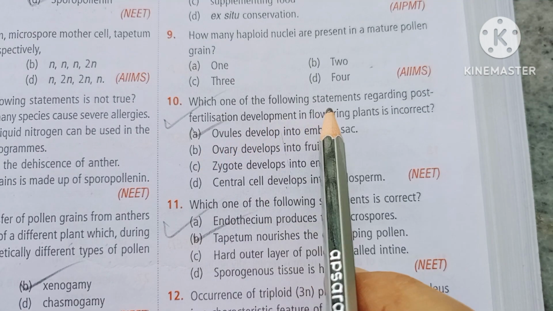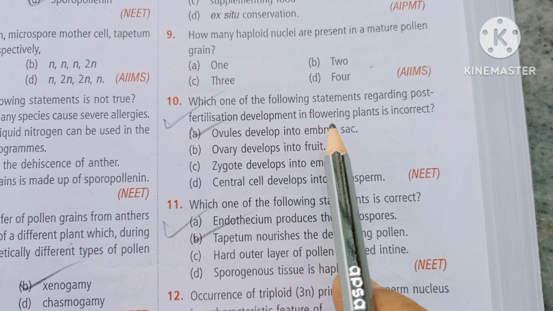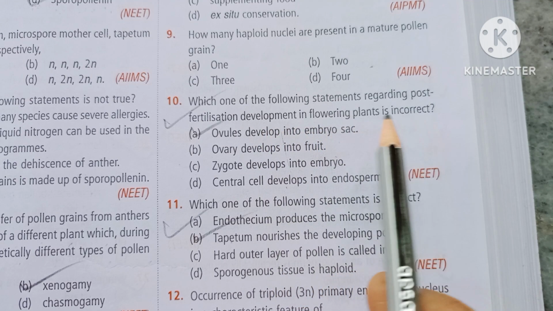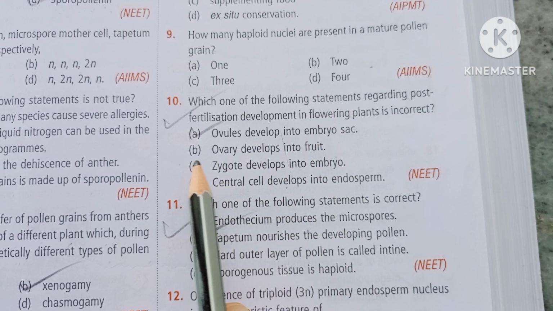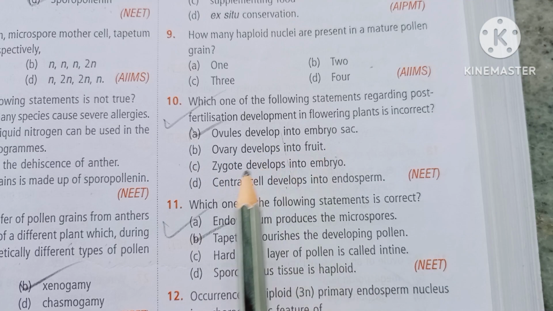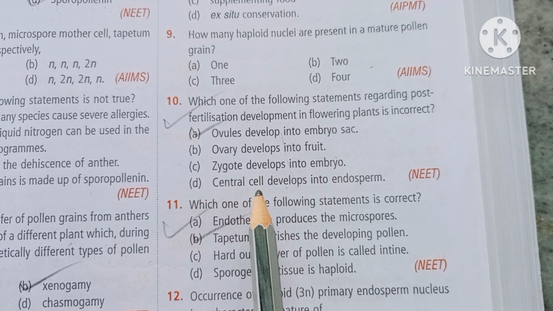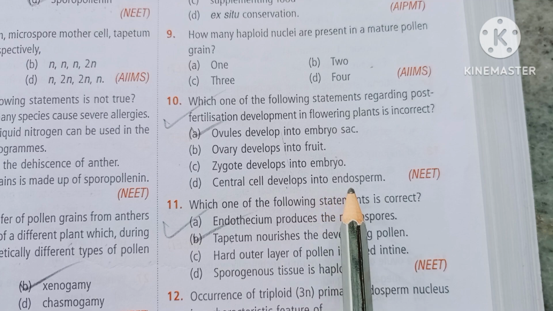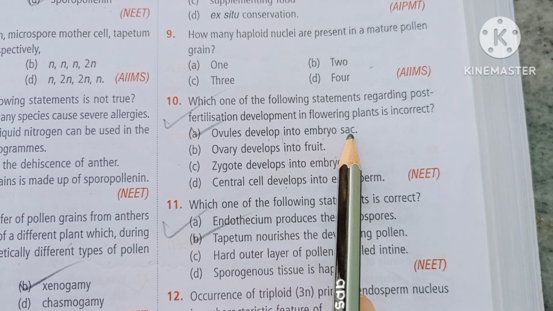Which one of the following statements regarding post-fertilization development in flowering plants is incorrect? A. Ovules develop into embryo sac. B. Embryo develops into fruit. C. Zygote develops into embryo. D. Central cell develops into endosperm. Right answer, ovules develop into embryo sac.